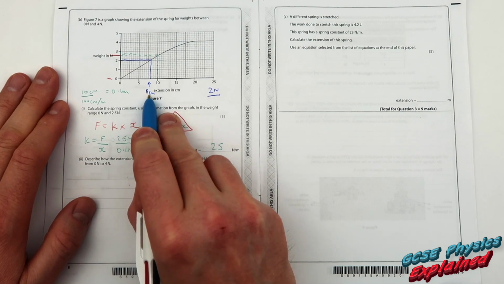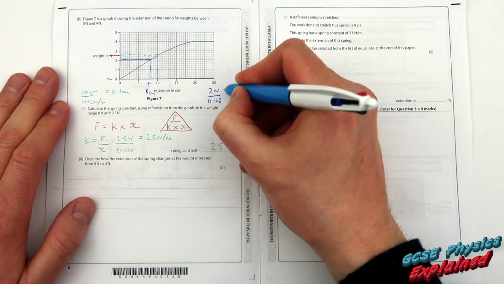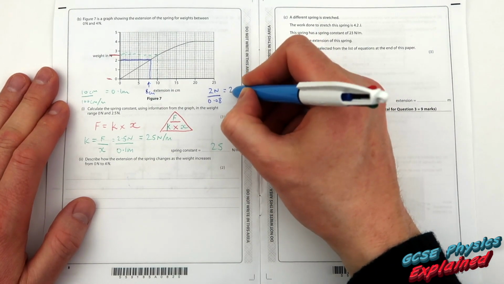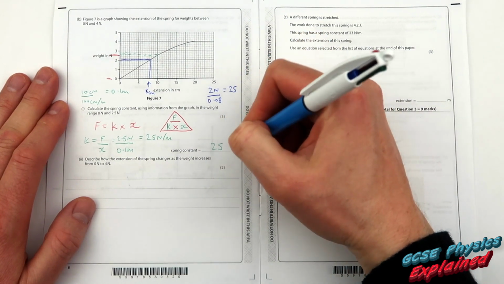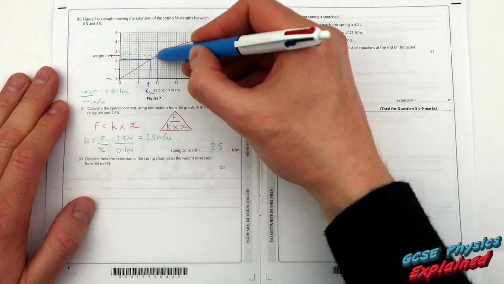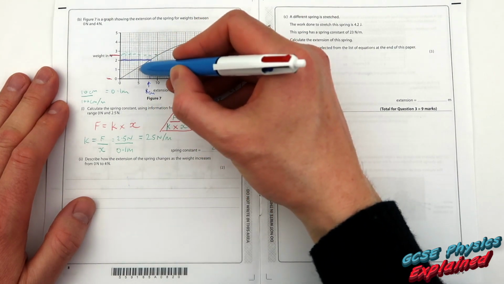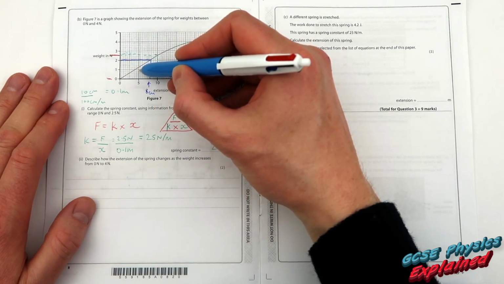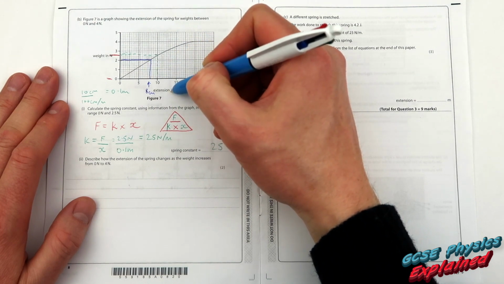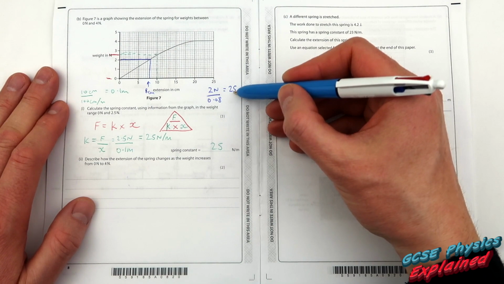Now 8 divided by 100 is 0.08. And if you do that, it comes out as 25 newtons per metre. So because it's a straight line, it shouldn't matter what value you pick in newtons and its corresponding value for the extension in centimetres. It should always come out as 25.